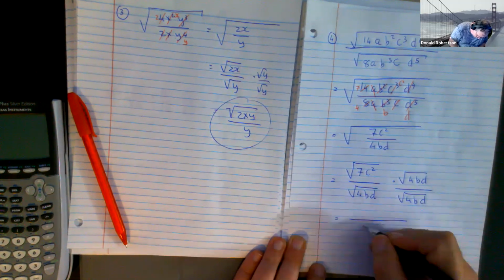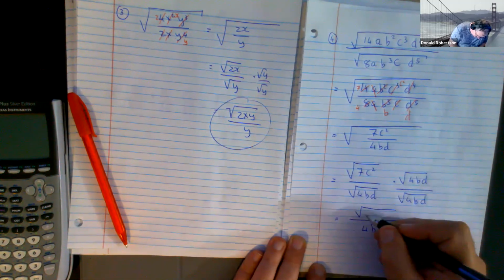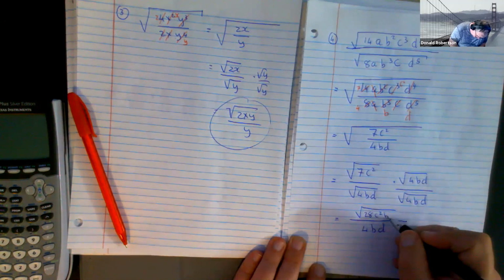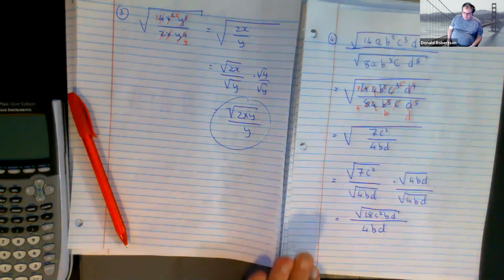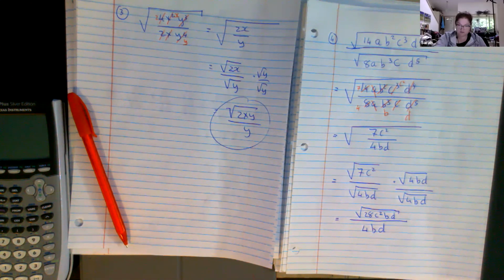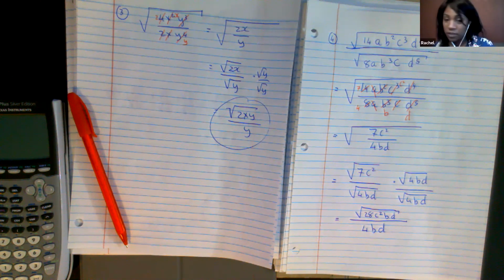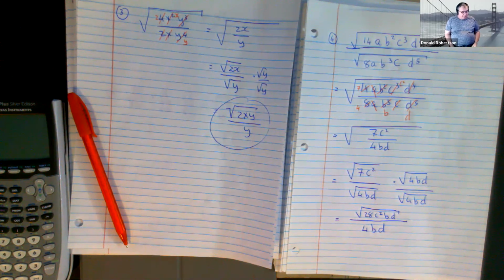And that gets me a 4BD on the bottom. And 7 and 4 gets me, what, 28. And I have a C squared, a B, and a D, right? That's kind of what I've got. And I've noticed one more thing that I can do. Simplify it. Can you see that there's a little bit of simplification left over? That be with the 4 and the 28? Oh, yeah. That's correct, and I missed that, so you're right.